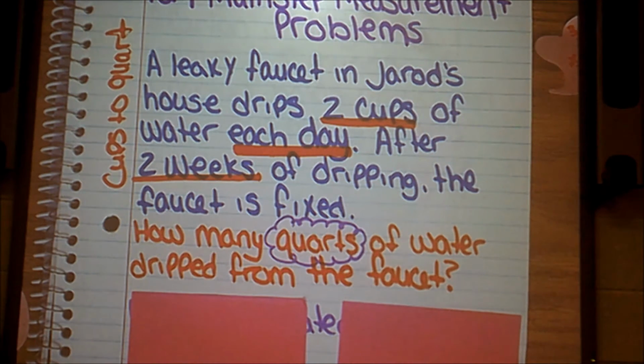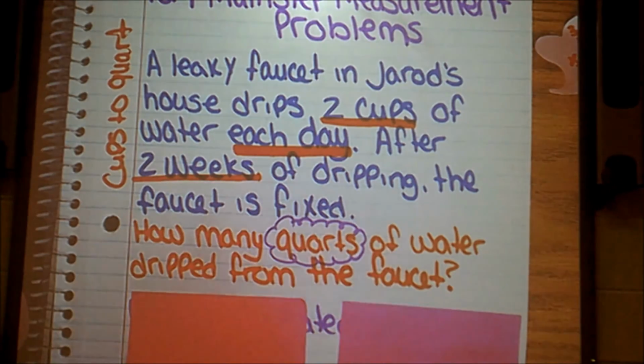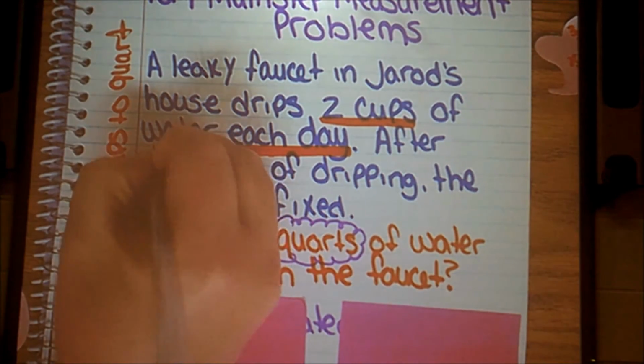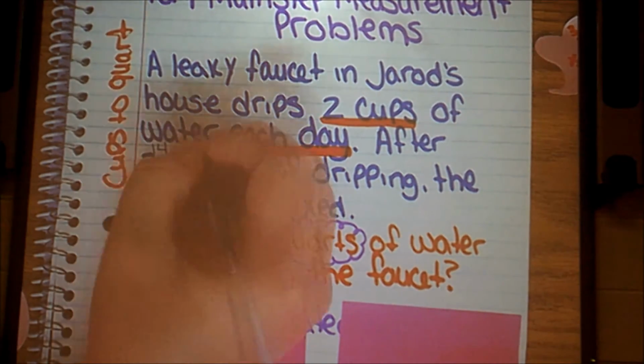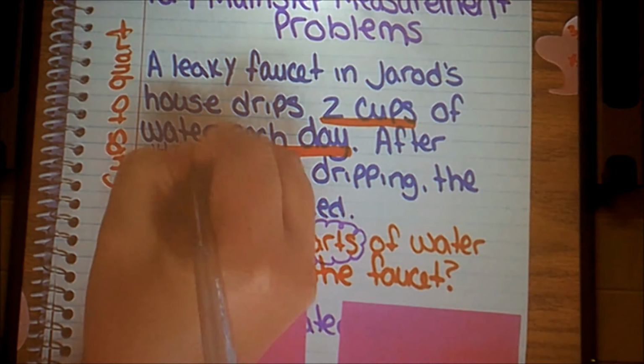So I'm going to take this step by step by step. And the first thing I want to determine is how many days we're talking about. And I see that there are exactly 7 days in a week. So in 2 weeks, I would be looking at 7 times 2. So above here, I'm just going to write 14 days.